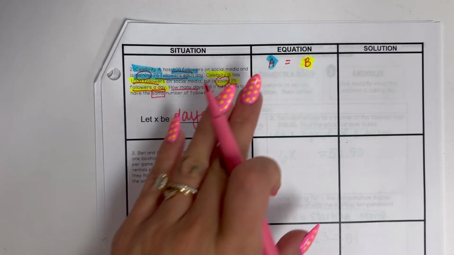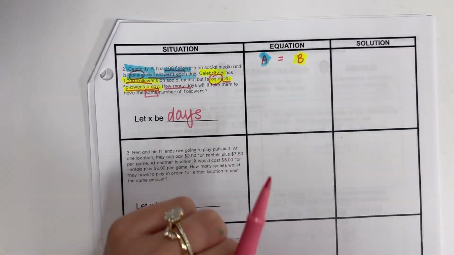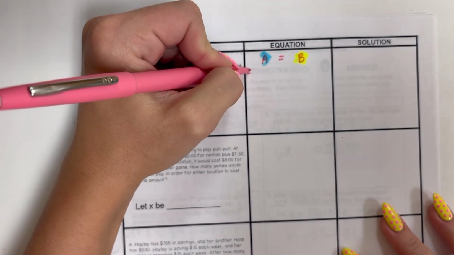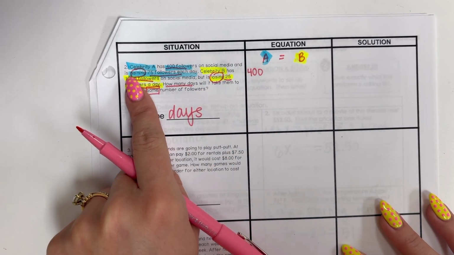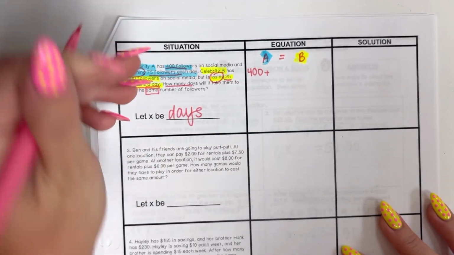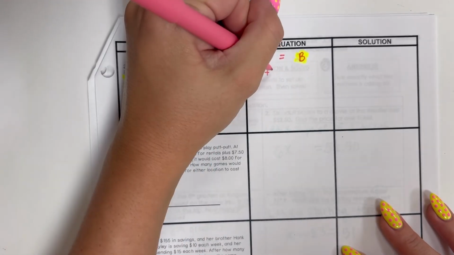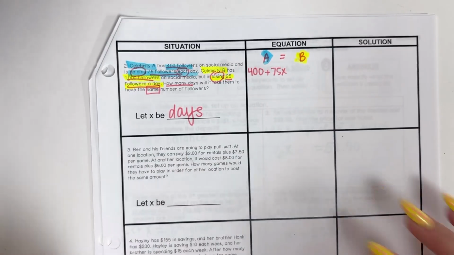Okay, so we're first going to start out, how do we write an equation to match celebrity A's information? They start with 400 followers, so we're going to start with 400. Gaining means adding, so we're adding 75 followers each day. So we're adding 75x. That clue word each is our x.